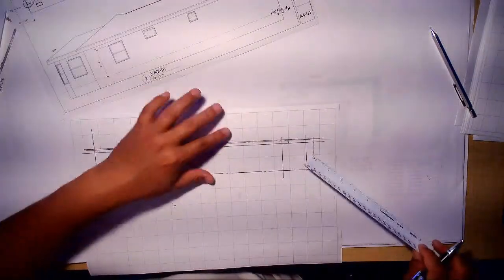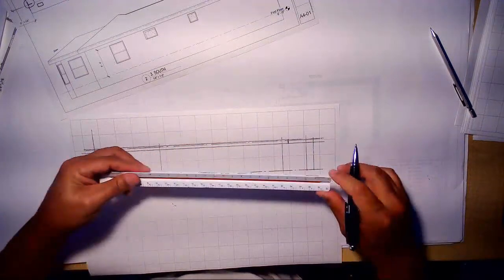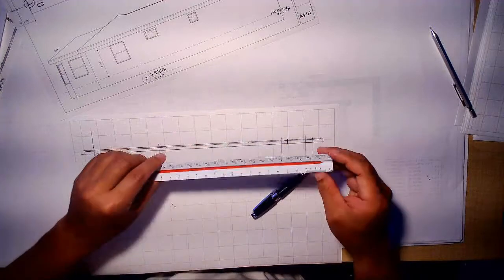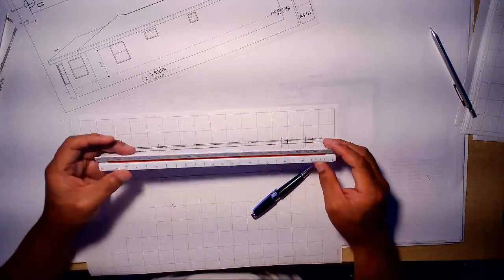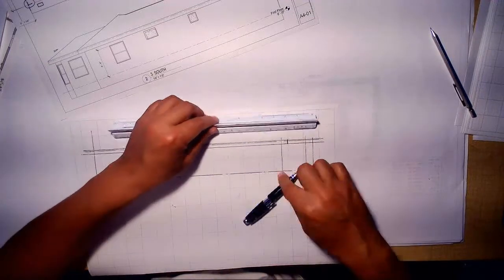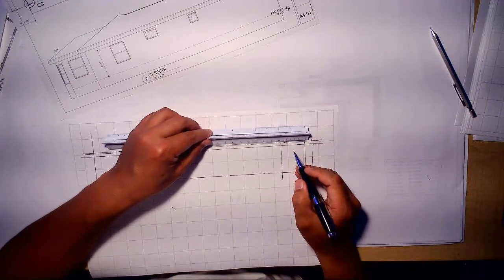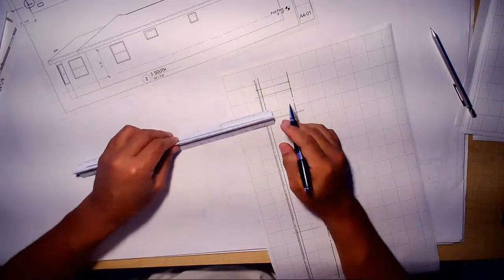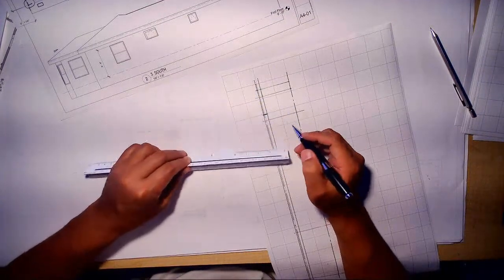So what I'm going to do is measure, let me see here, scale so that I can see what I'm doing. So I'm going to take a 1-inch scale, and I'm going to go up 12 inches, which is 1 foot, and then 4 inches from that line.